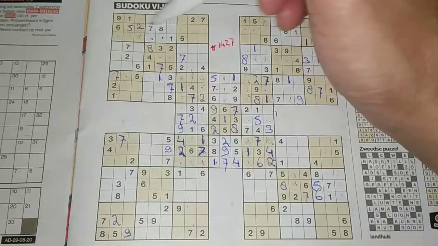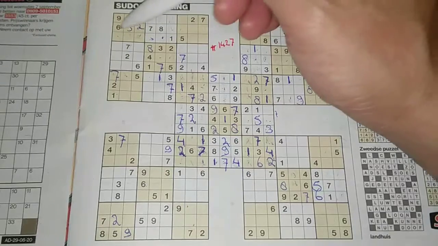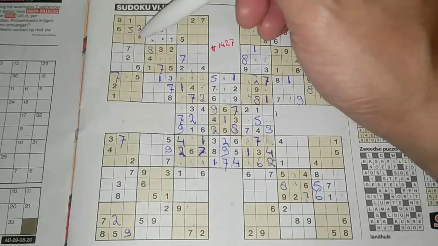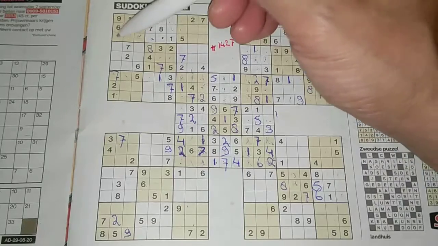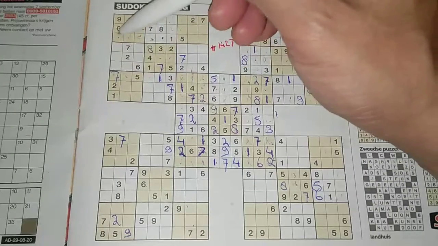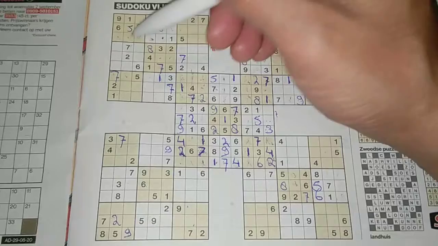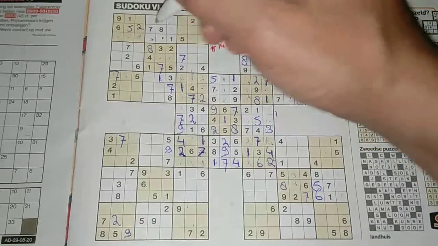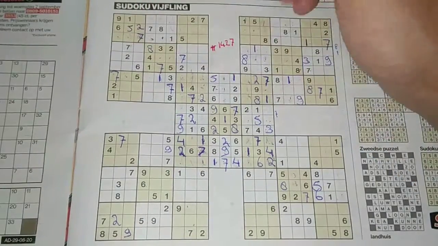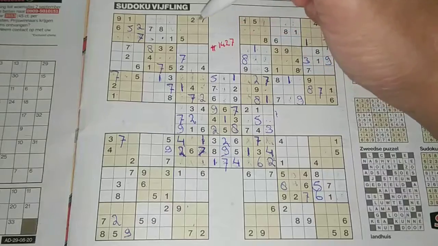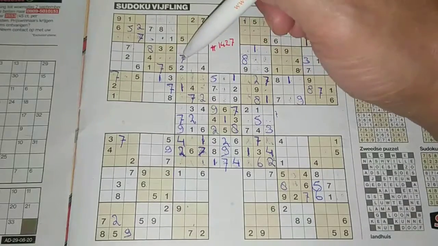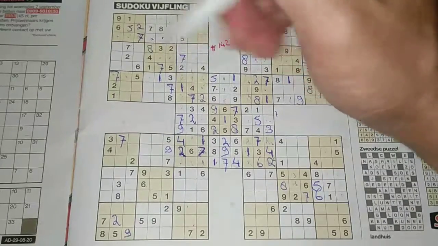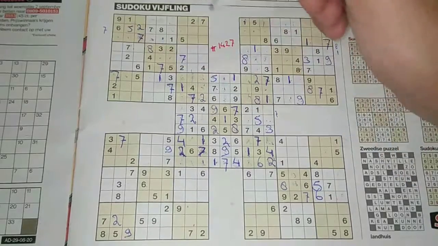7 in the first row, 7 in the second row. So in the third row, the only 3 places for the 7 should be here, here, or there. We see here 7, no 7 there. Here 7, no 7 there. The only place for a 7 should be there. And all the 7s are used.